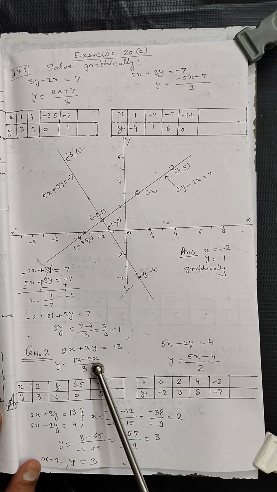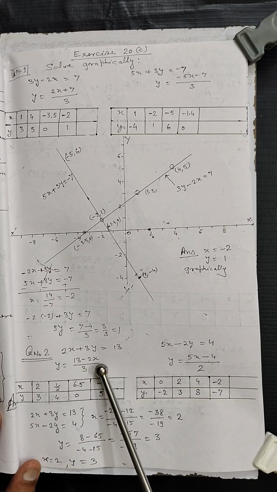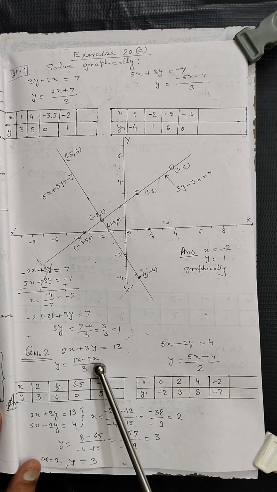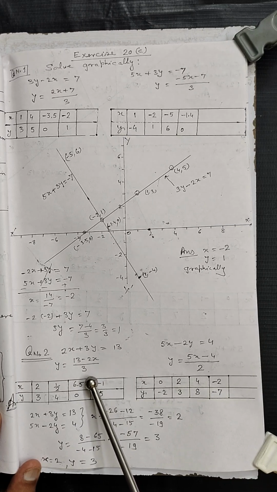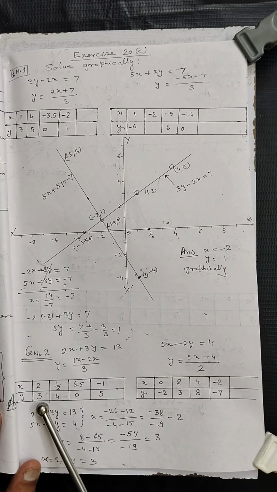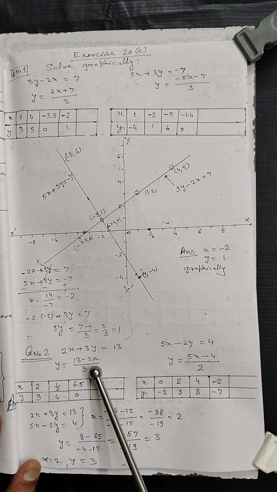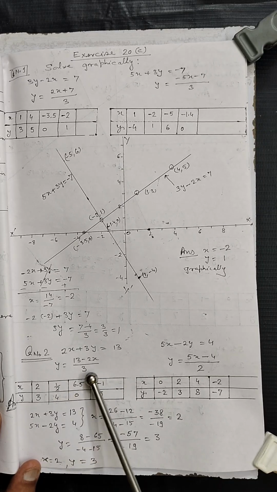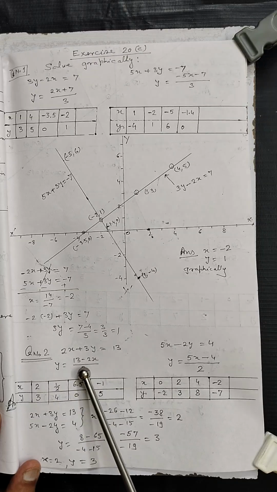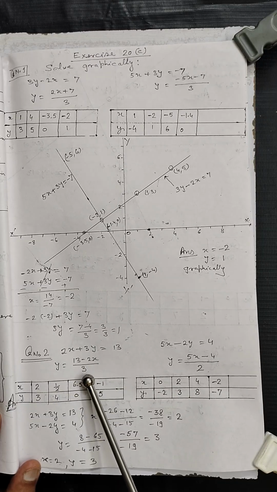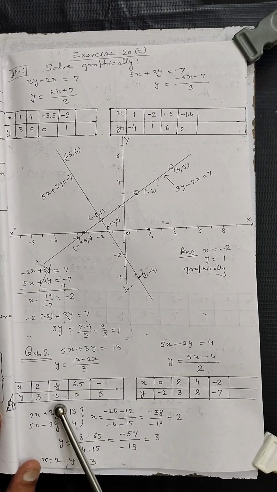So put x is equal to 2, you will get 2 into 2 is 4, 13 minus 4, that will be 9, 9 divided by 3, that will be equal to 3. If you put x is equal to 1 by 2, then 2x will become 1. So 13 minus 1, that is 12, 12 divided by 3, that is 4.